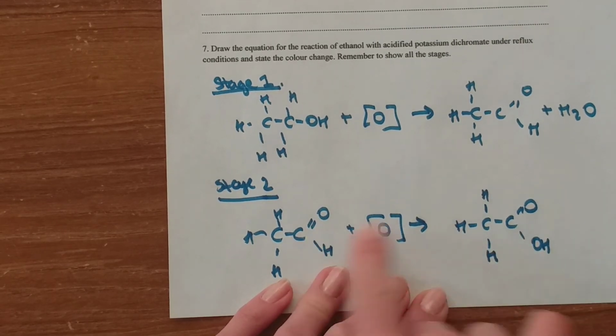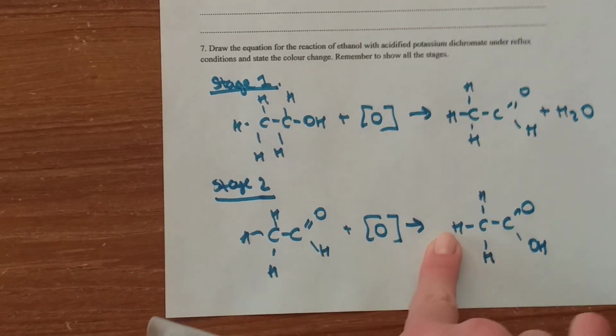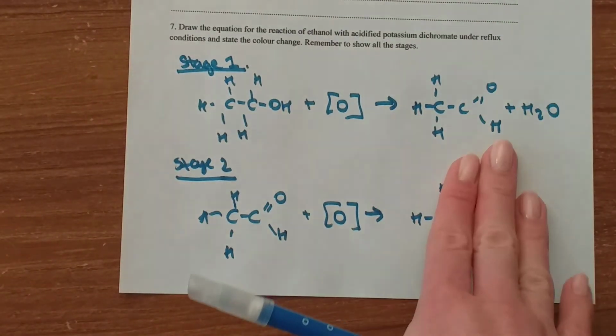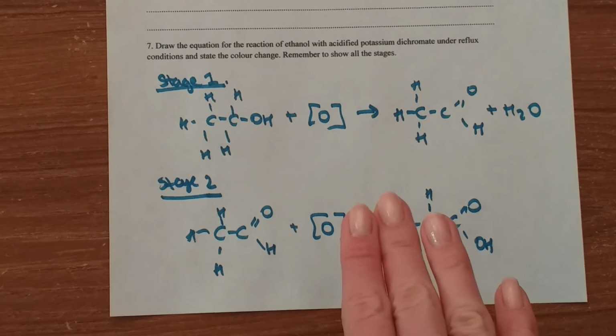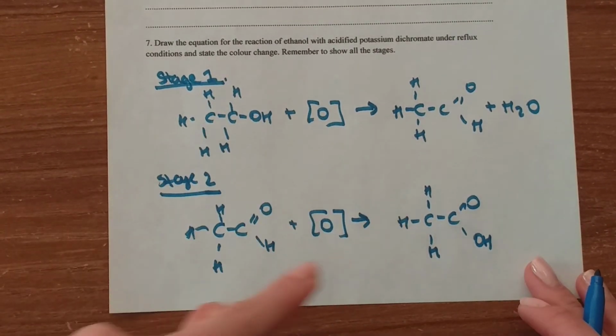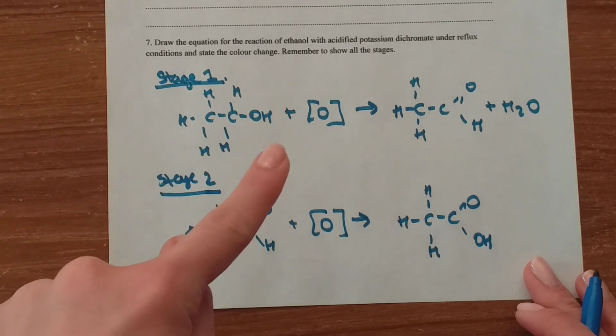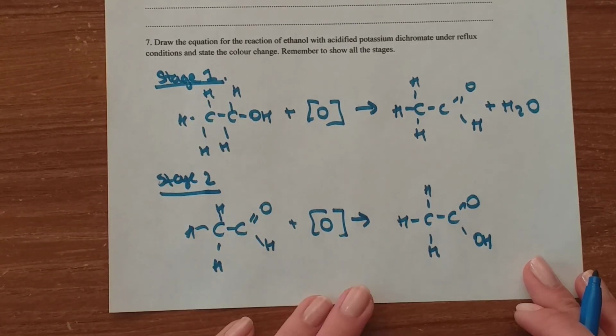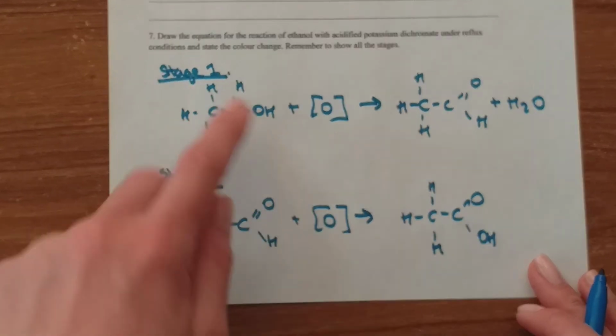As you can see, the reaction is balanced already, so you don't have to add water again. It's good as it is. This is the process that goes to form a carboxylic acid from an alcohol.